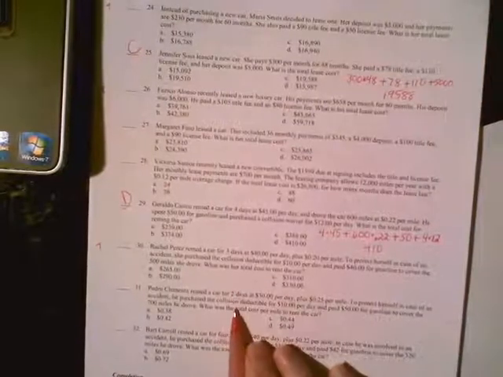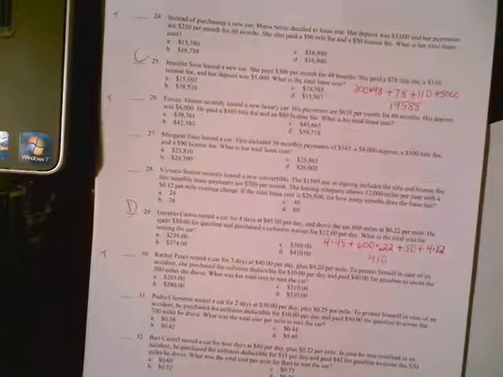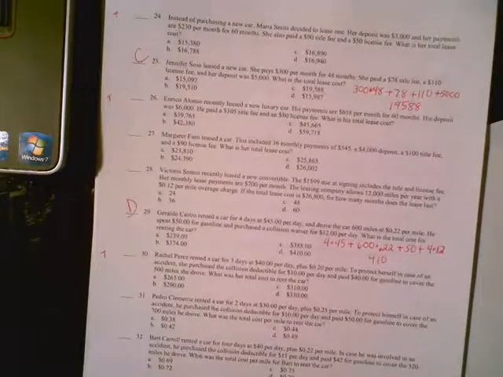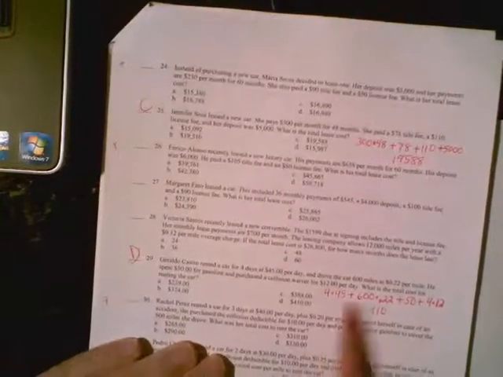30 looks the same. 31, 32 look the same. Same ideas. So you're just figuring out what that cost is total for renting that car by adding up everything, and some of it you have to do the multiplication.